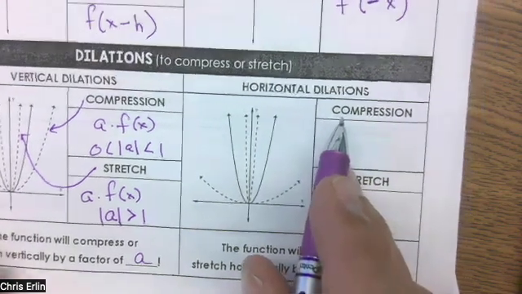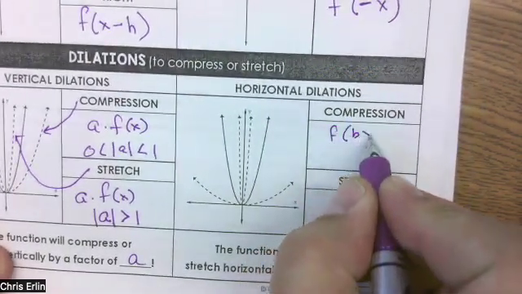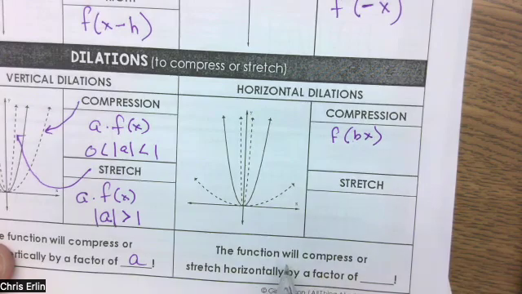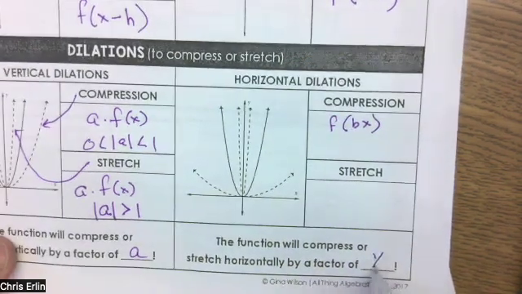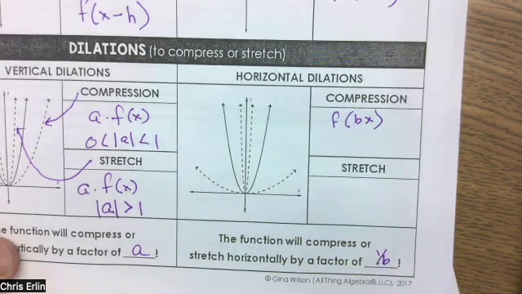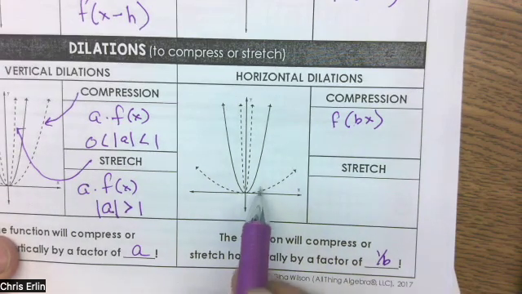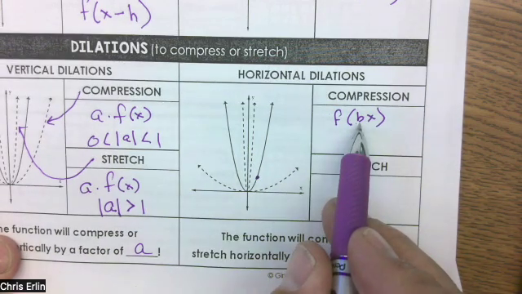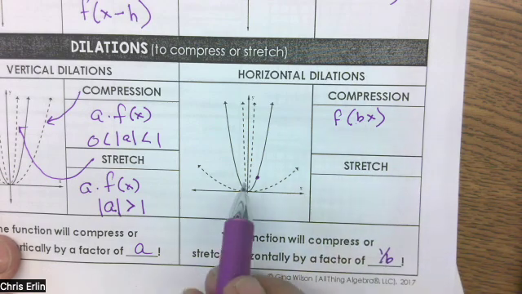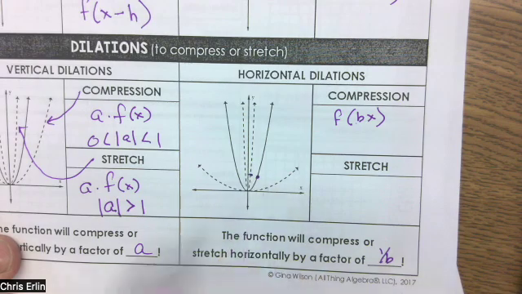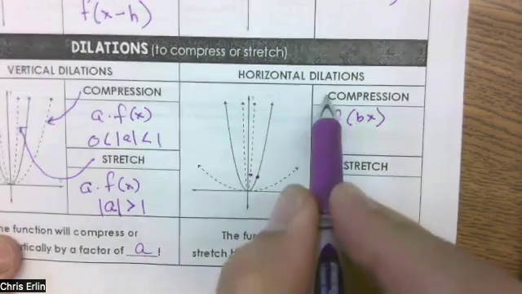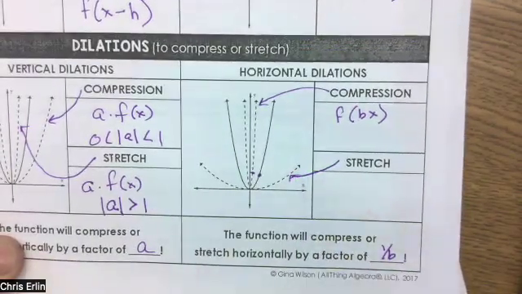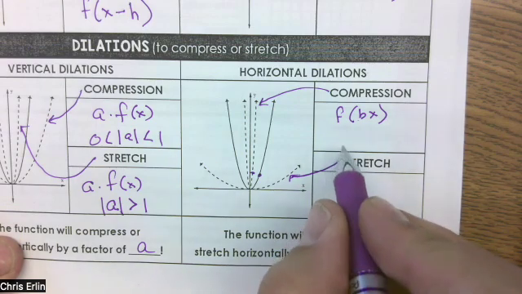For horizontal dilations, again, this happens with the x. It's inside with the x. So although there's a b being multiplied by this, what's going to happen is you're actually going to divide by it. It's going to be the opposite. You'll multiply by 1 over b. And so if I take my x values, and this was supposed to be an x value of 1, and say I've got 2 in here, when I multiply by 1/2, my x value is no longer 1. It's now 1/2. So horizontal compression gets narrower, whereas a horizontal stretch gets wider, which just messes with my brain.